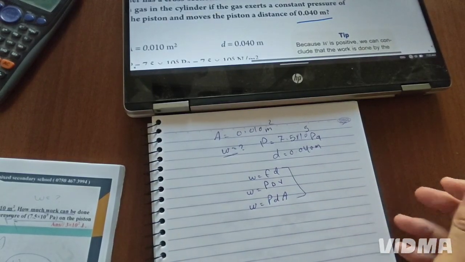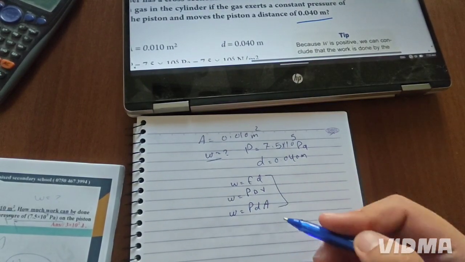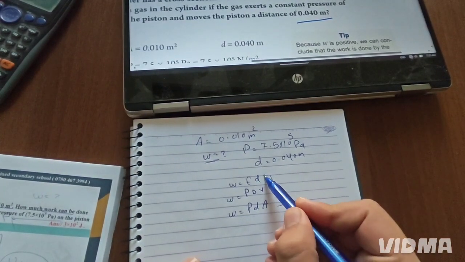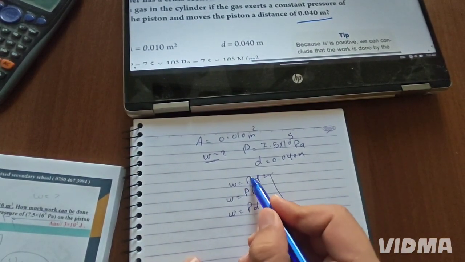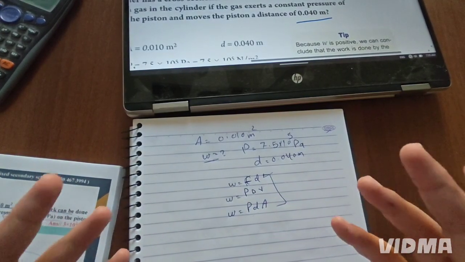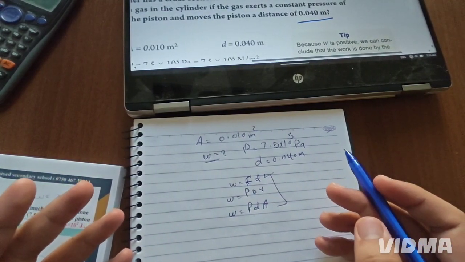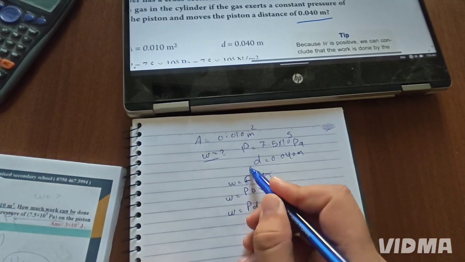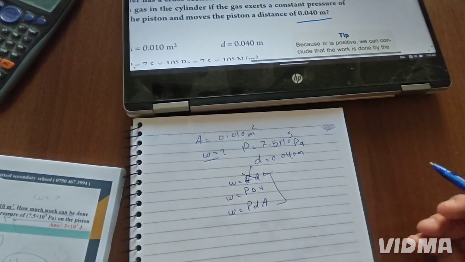We have 3 rules. So now which one of them are we going to use? Who can tell me? The first one, we cannot use, because here we have force. In the question, they didn't give us any force. We don't have the value of force, so we cannot apply the first rule.